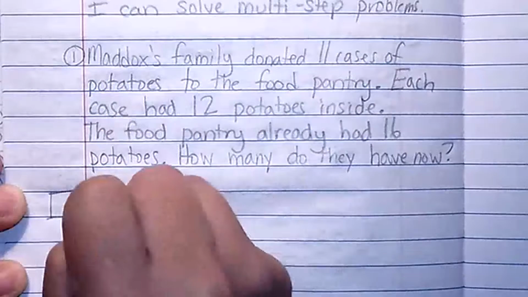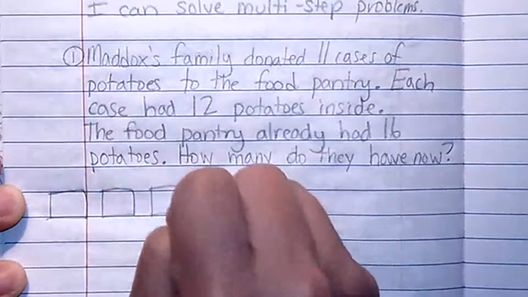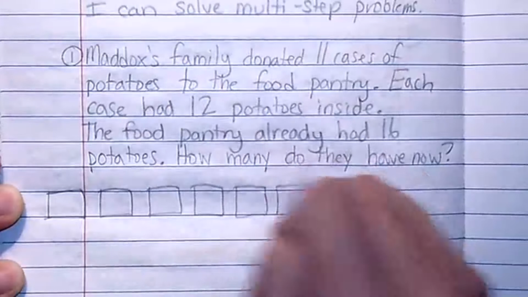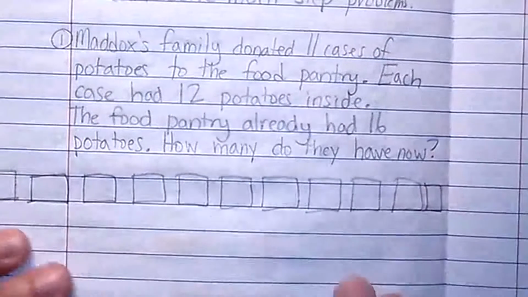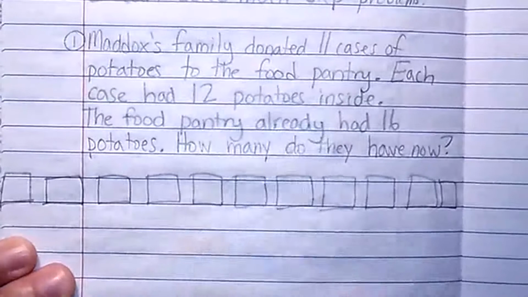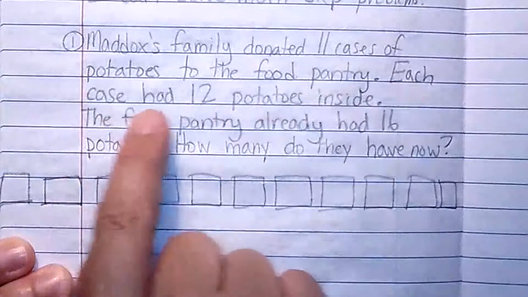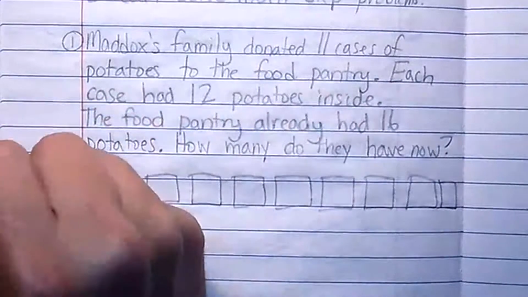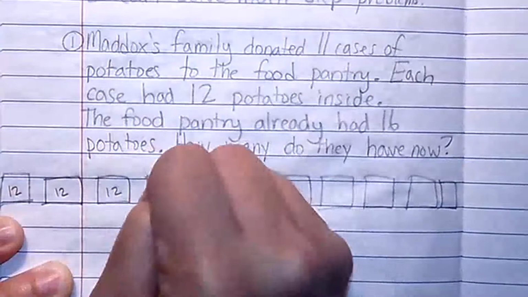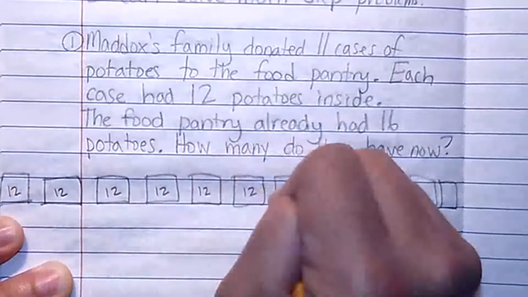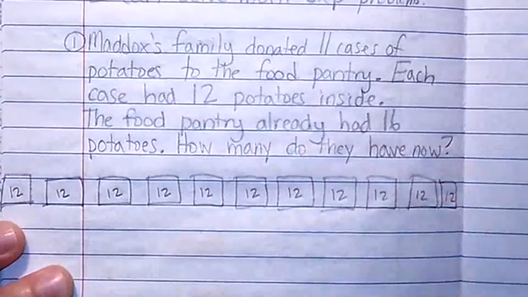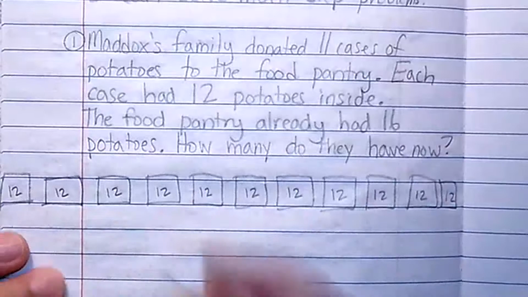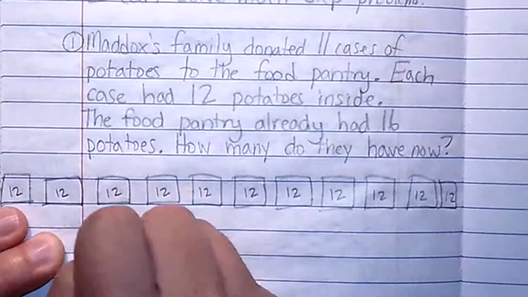I'm going to draw 11 boxes. 1, 2, 3, 4, 5, 6, 7, 8, 9, 10. I could fit it. 11. All right, there are my 11 cases. Each case had 12 potatoes inside. So I'm going to put 12 in each one. And as soon as you start making the picture, I bet most of you saw what we should do. We should multiply because there are 12 in each. So I'm going to do 12 times 11.